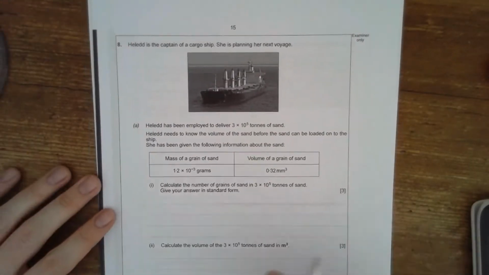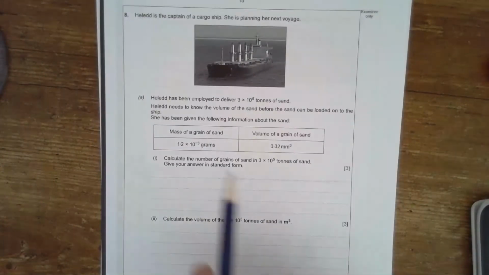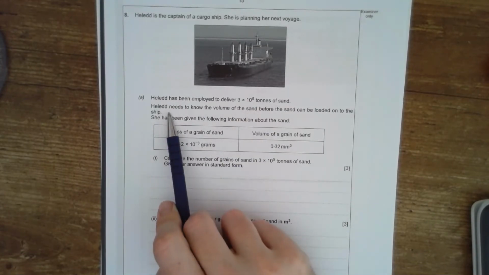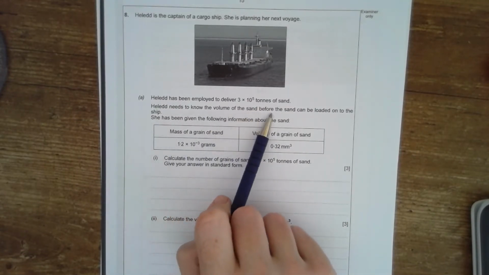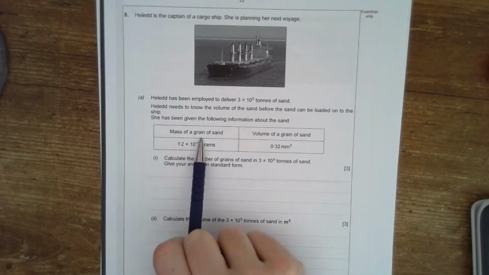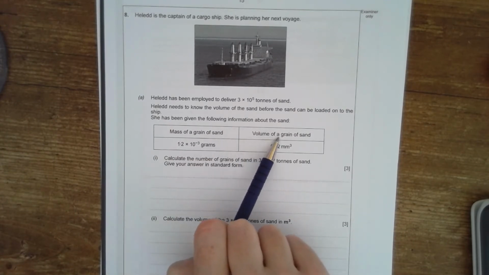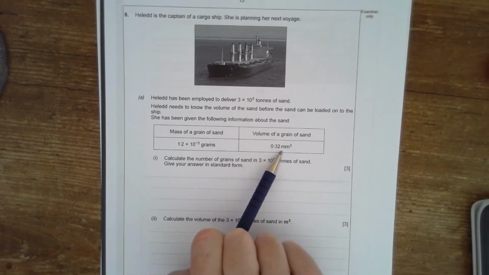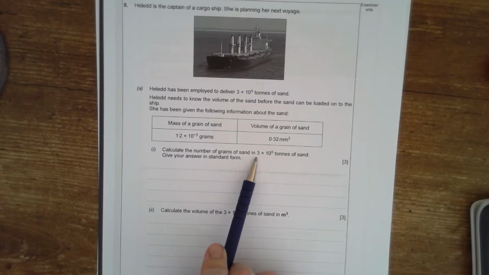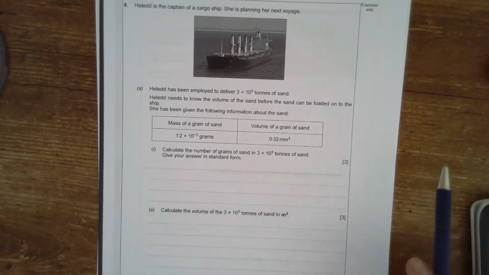Okay, then, so question 8 says, Helen is the captain of a cargo ship. She's planning her next voyage. Helen has been employed to deliver 3 times 10 to the power of 5 tons of sand. Helen needs to know the volume of the sand before it can be loaded onto the ship. She has been given the following information about the sand. Mass of a grain of sand is equal to 1.2 times 10 to the minus 3 grams. Volume of a grain of sand is equal to 0.32 millimeters cubed. Calculate the number of grains of sand in 3 times 10 to the power of 5 tons of sand. Give your answer in standard form.